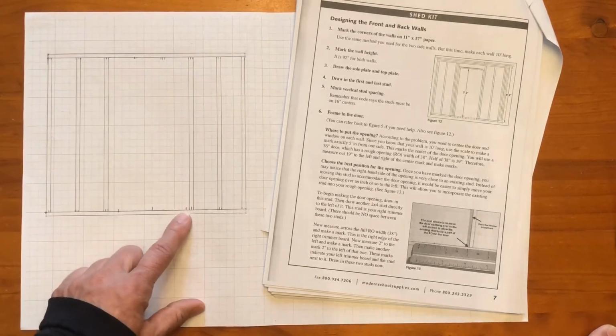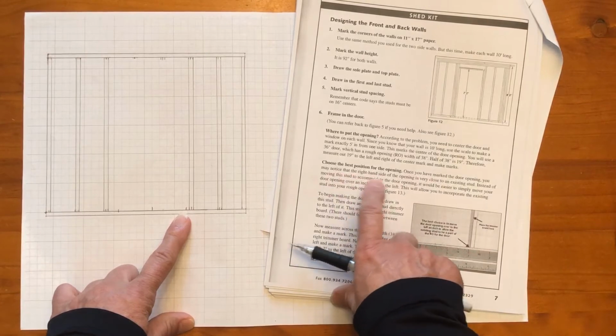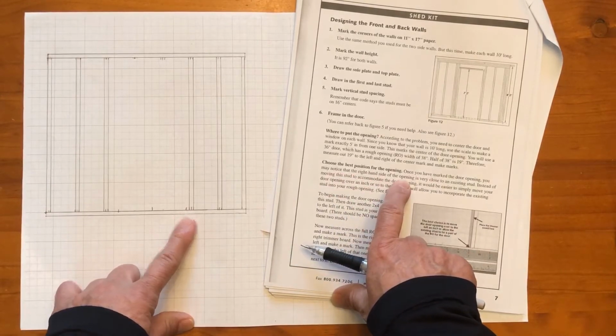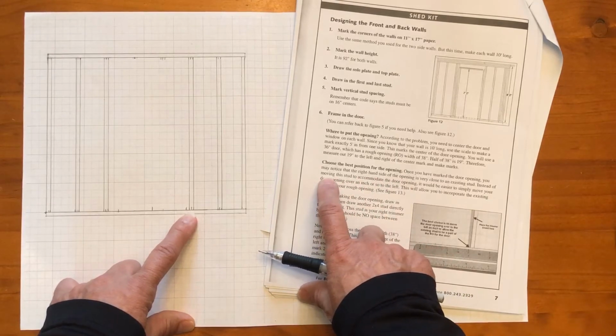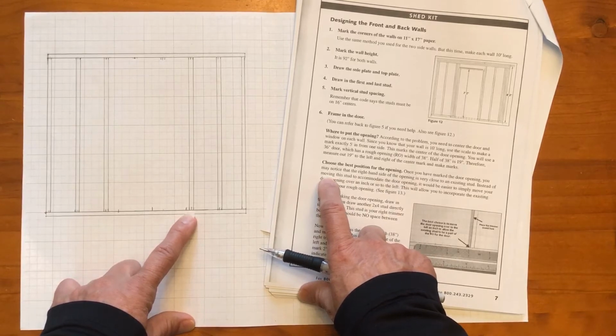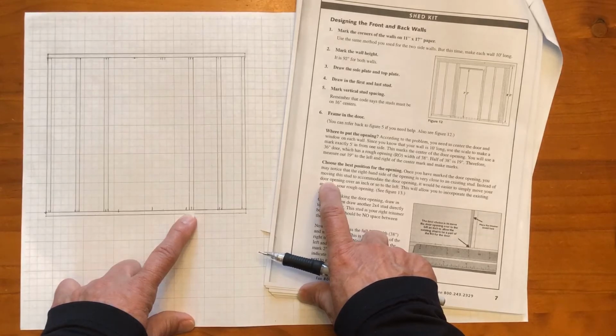I feel like once you have marked the door opening, you may notice that the right-hand side of the opening is very close to an existing stud. So that's right here. Instead of moving this stud to accommodate the door opening, it would be easier to simply move your door opening over an inch or so to the left.